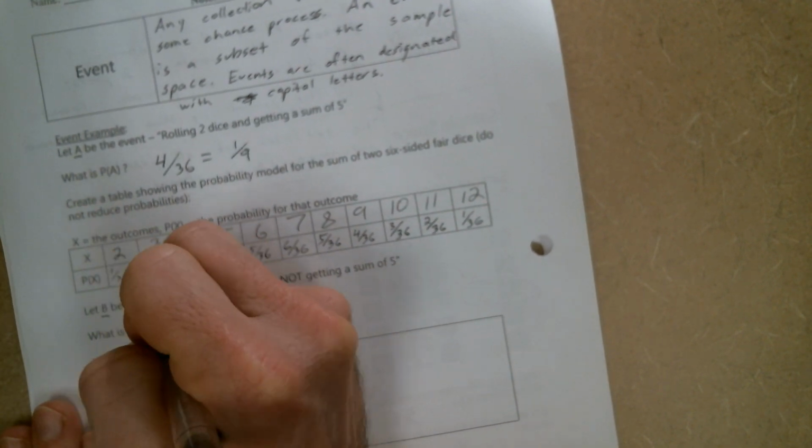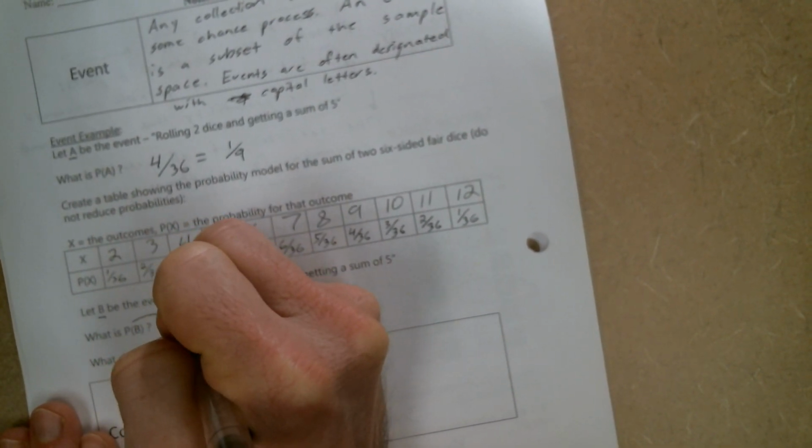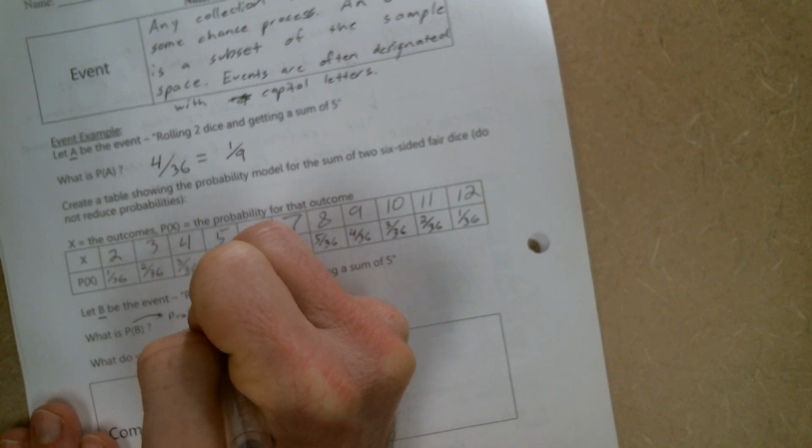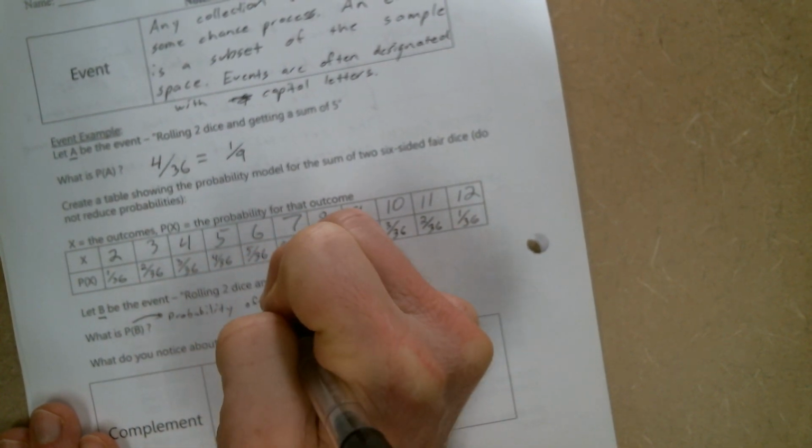All right, so the second question says, let B be the event, again, capital letter, rolling 2 dice and not getting a sum of 5. And then we have this notation here. What is the probability of B? I kind of glossed over that here, but this notation is basically saying, probability of B.